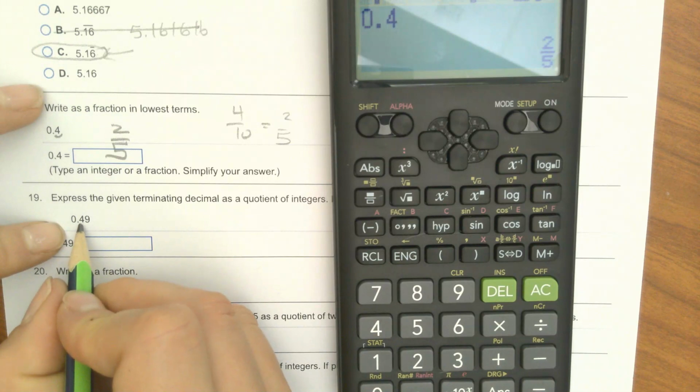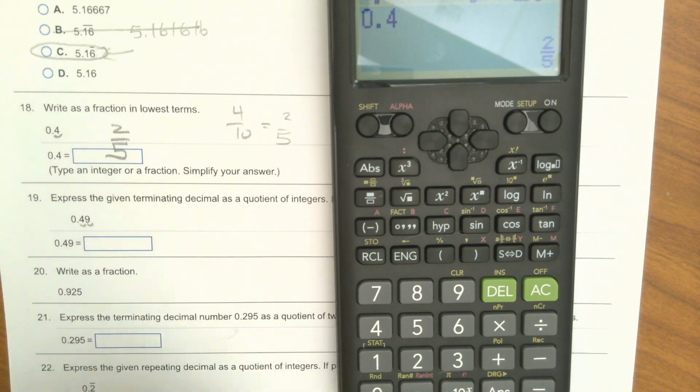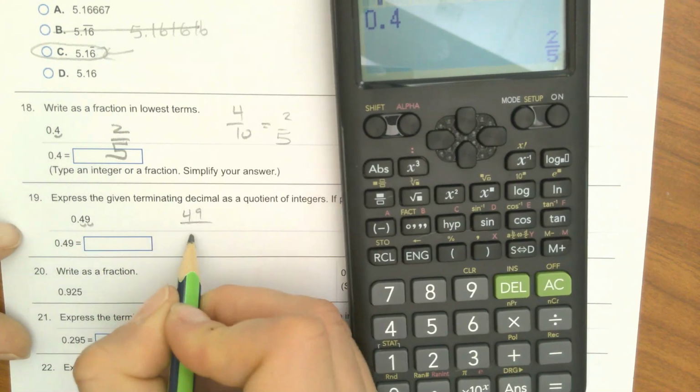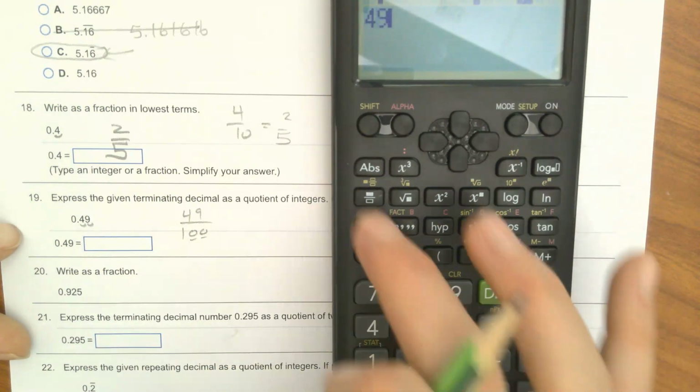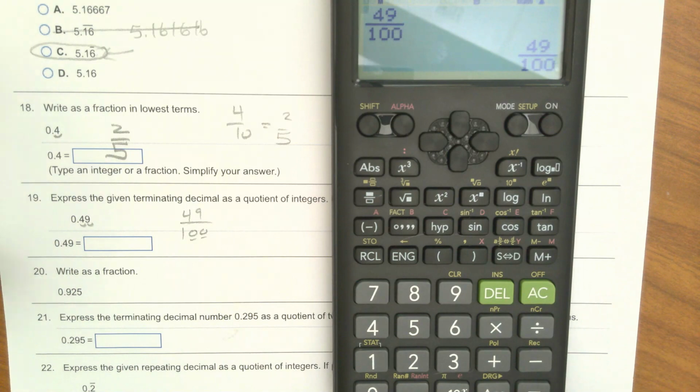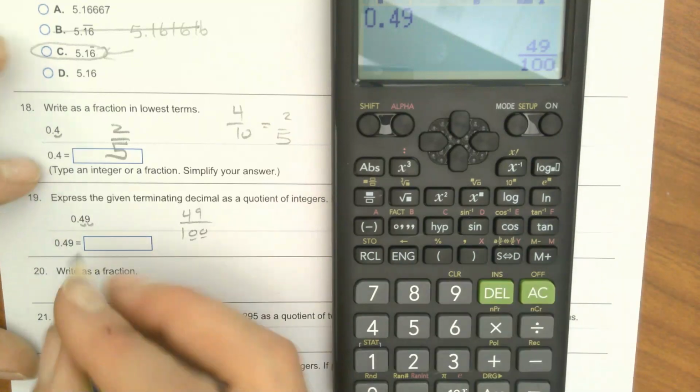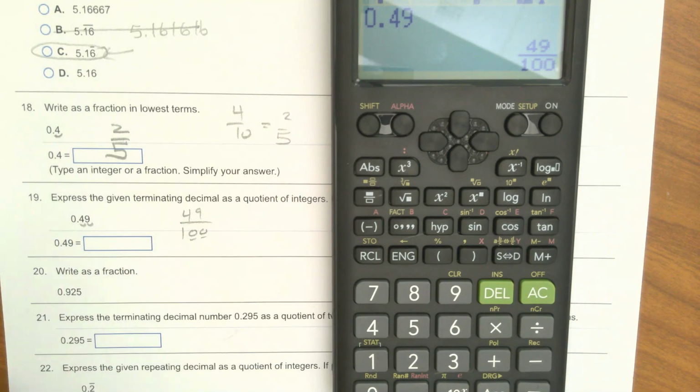So here, there's 2 digits after the decimal, so I'd write it over 100 because there's 2 zeros. So I can go 49/100. Okay. Or I can just use my calculator. 0.49 equals. Oh, I can't get any more simple. That's it.